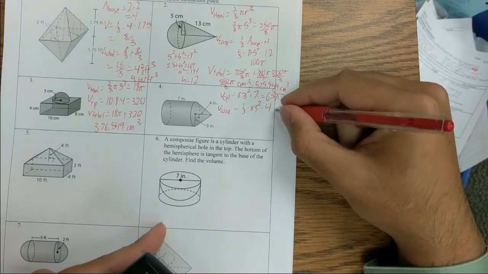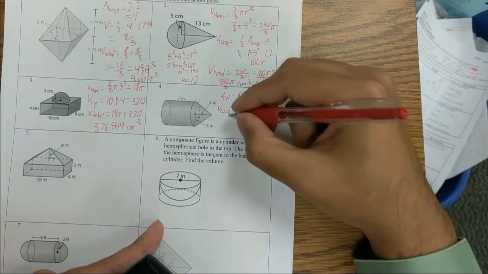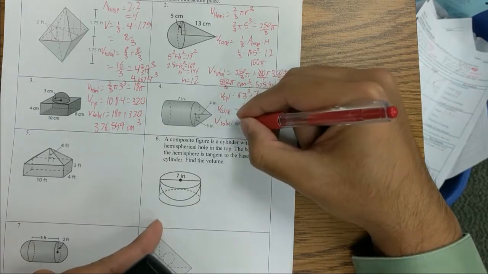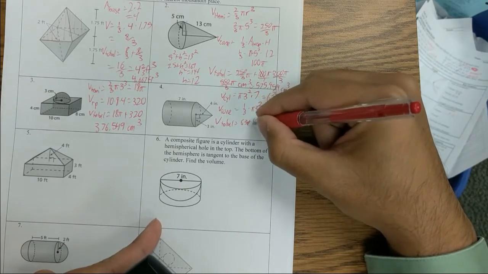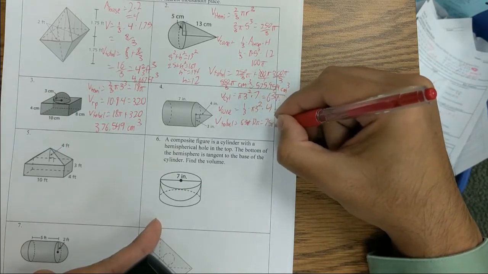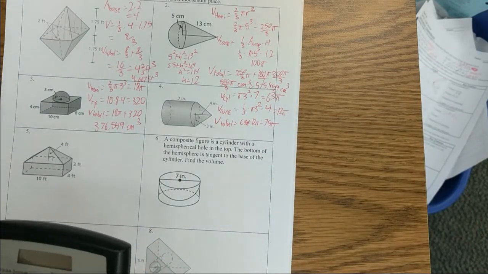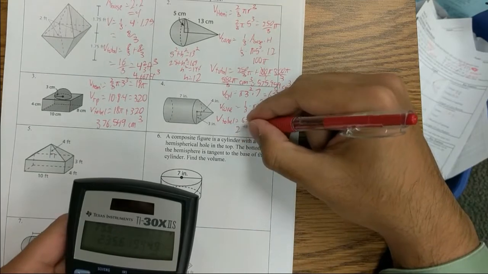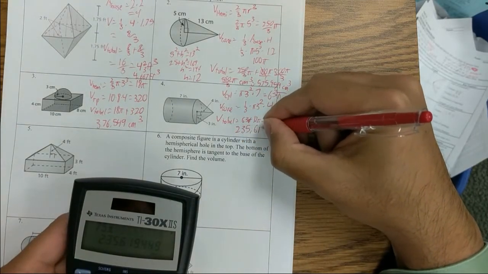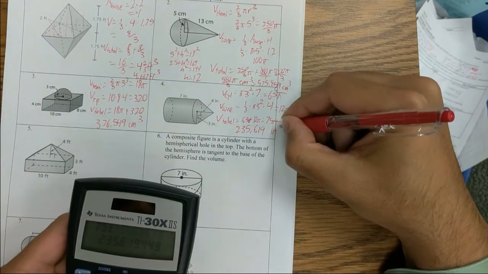So that's 12 pi. Okay, so the total volume is 63 pi plus 12 pi, which is 75 pi, which approximately equals 235.619 inches cubed.